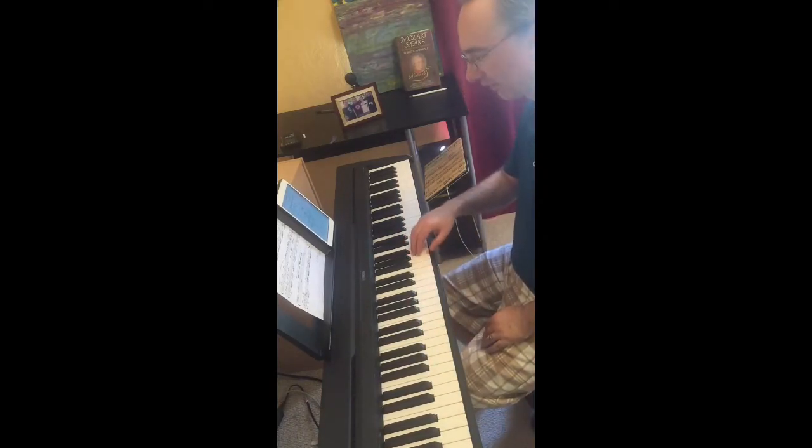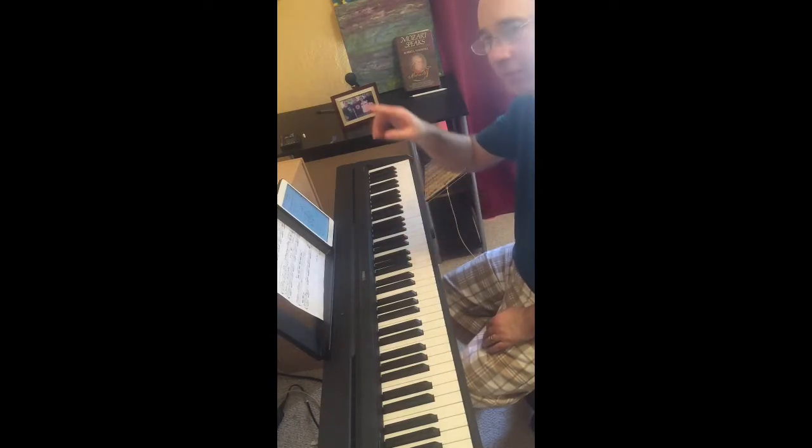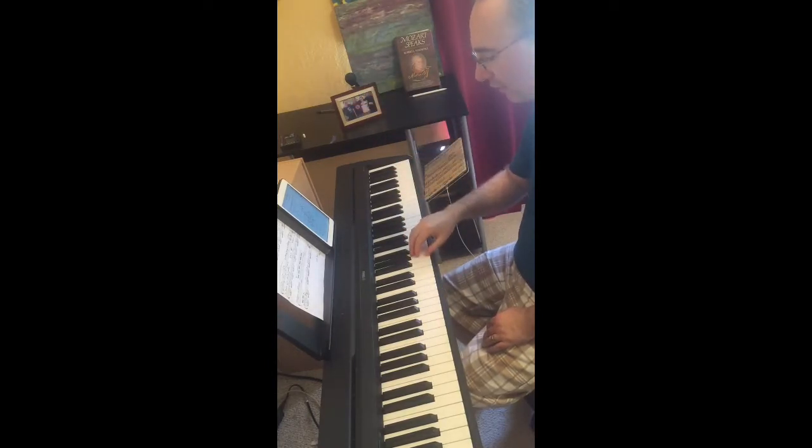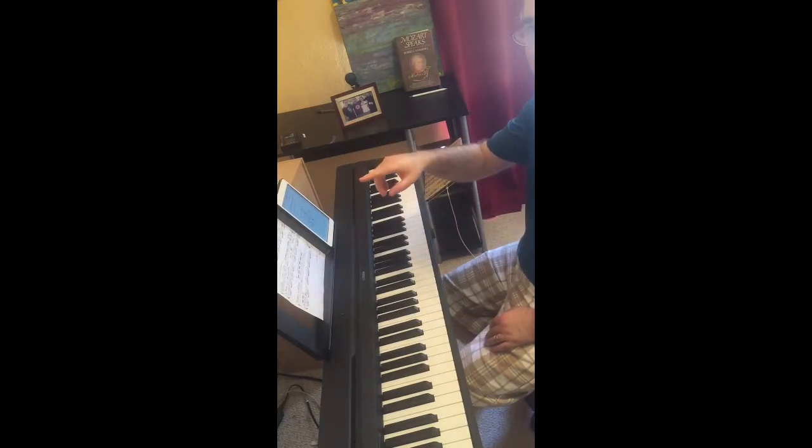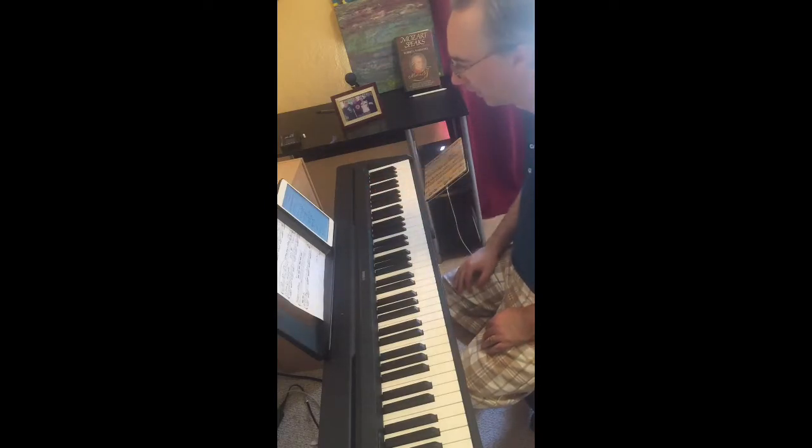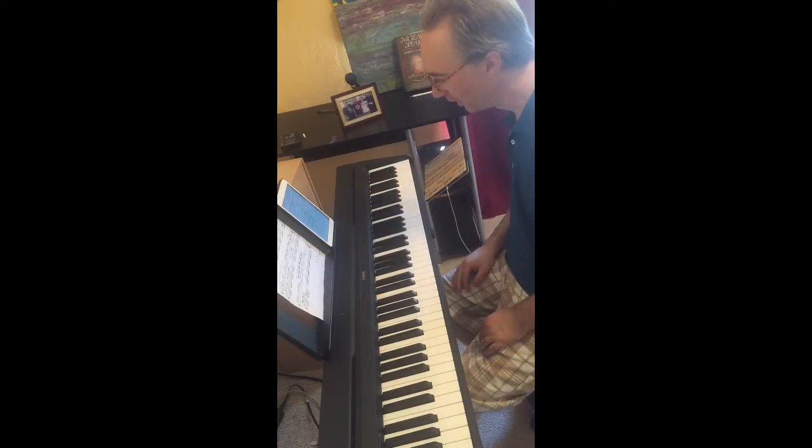In the score it's written as an A with the mordent sign. So meaning that you play the note, you flip down to the lower neighbor. That means the note right down from it and then back. So that's a mordent.